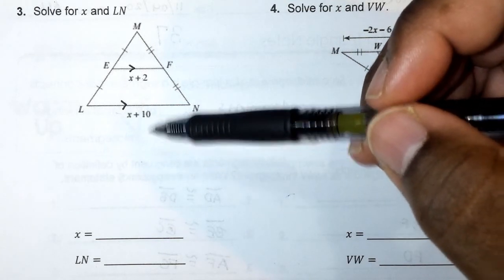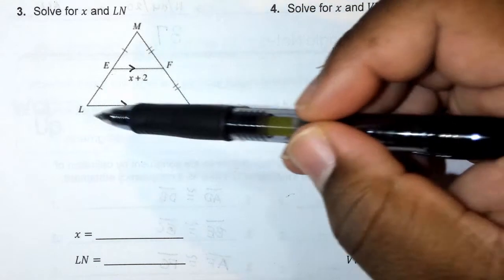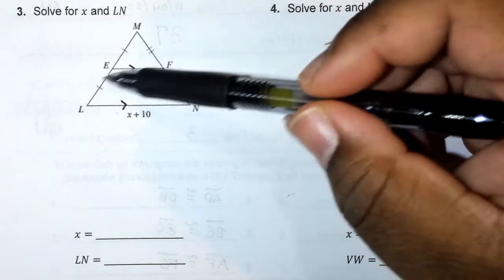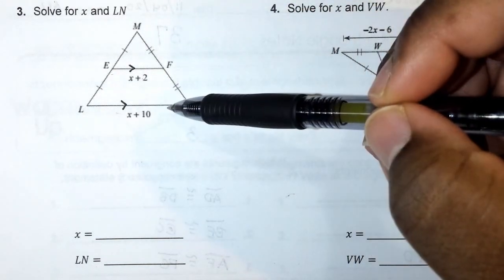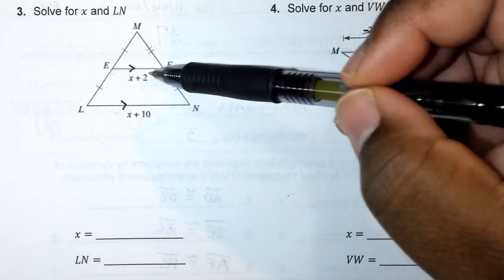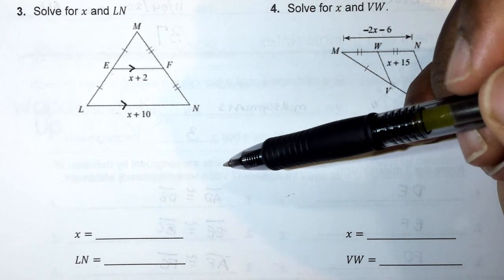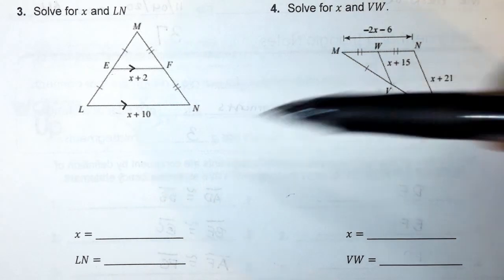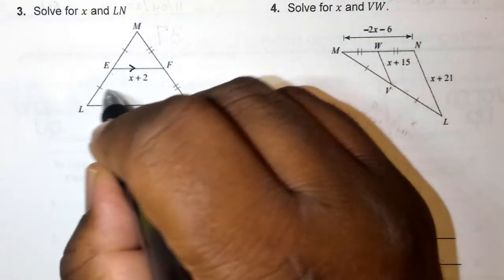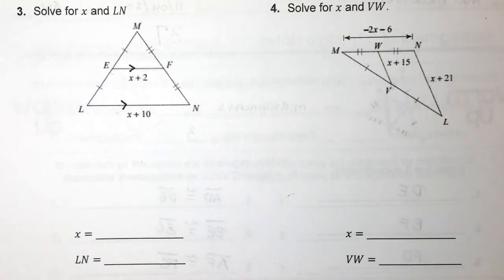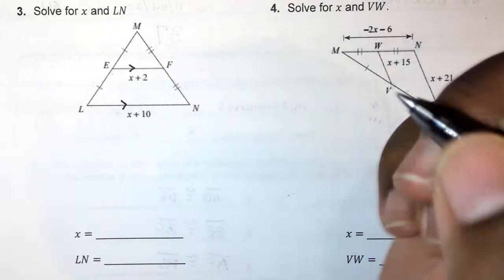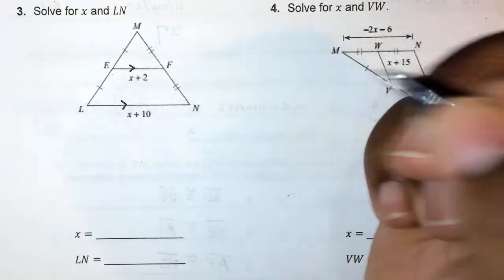Listen to what I said, though. EF is half of LN. EF is half of LN. To get these equal, I need to do something to EF. And what you need to do to it is pretty simple. I know some of y'all have figured it out by now. EF, why don't I just times this by 2? You can't times an expression by 2? Yeah, you can. Watch how I write this to make an equivalent equation.